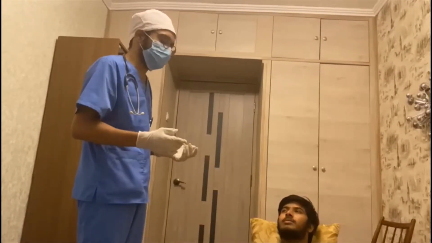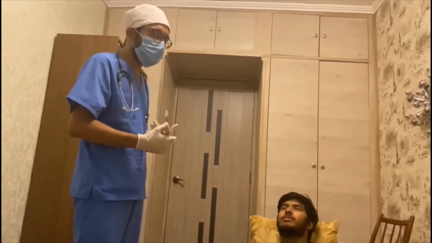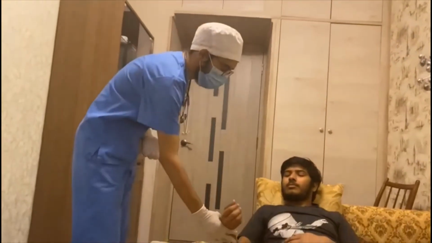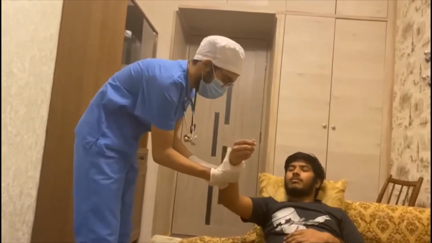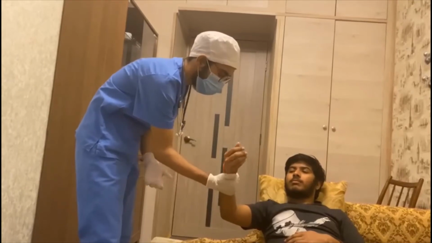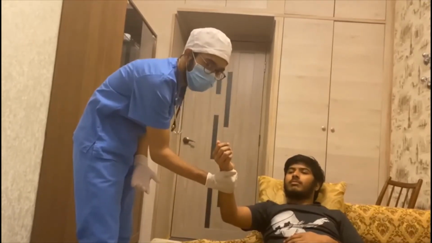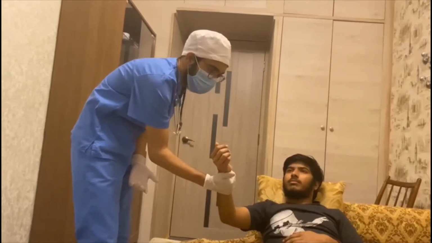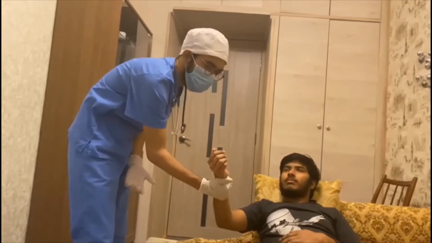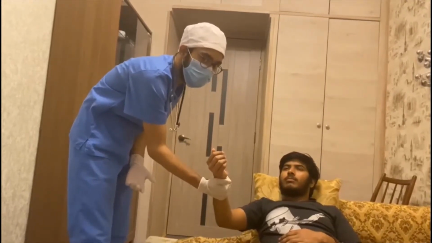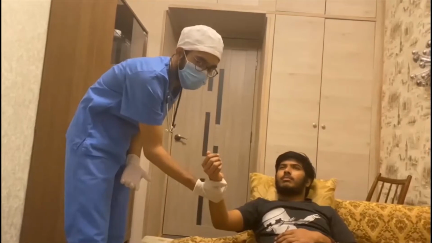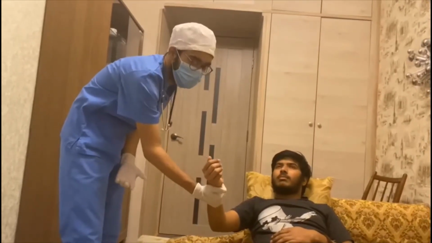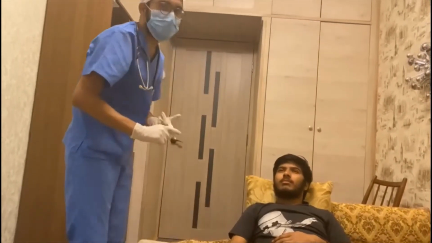For vital signs, first of all, I will start with the pulse. So for pulse, I will just hold the patient's hand. I will just move my finger to the radial artery. I will count the pulse. And while that, I have to even check the respiratory rate without making the patient know that I am checking the respiratory rate. And we have done the pulse and the respiratory rate.